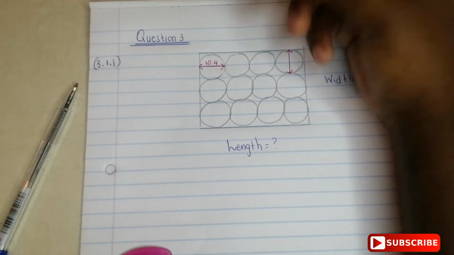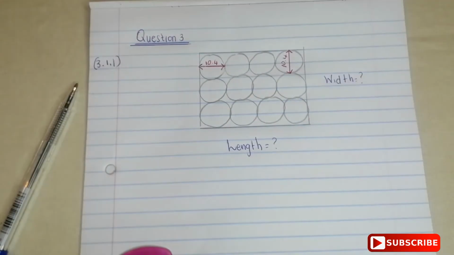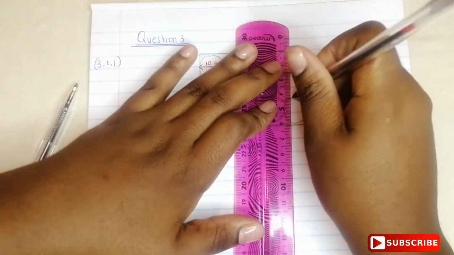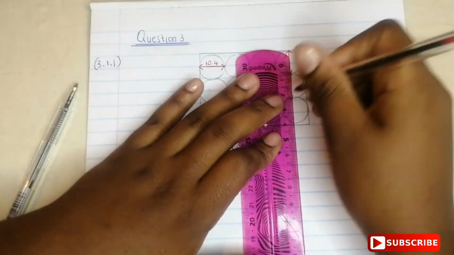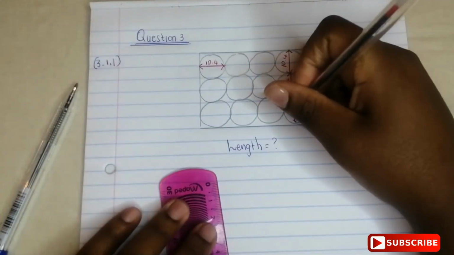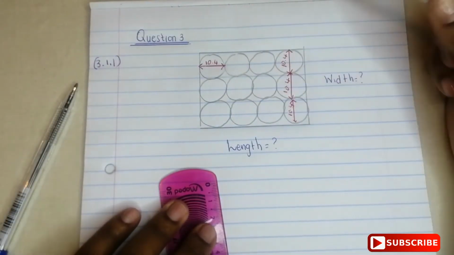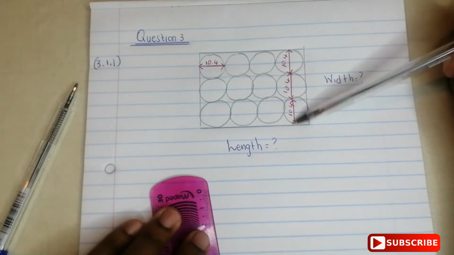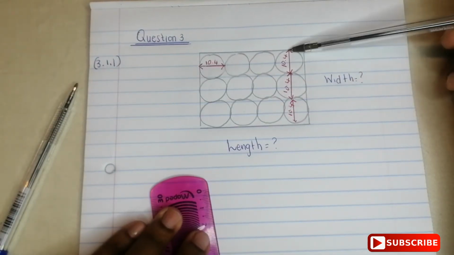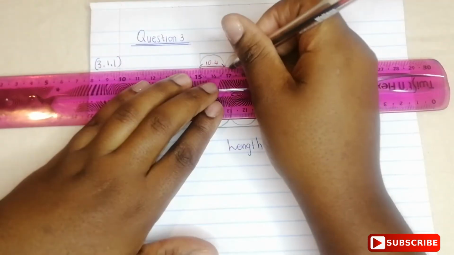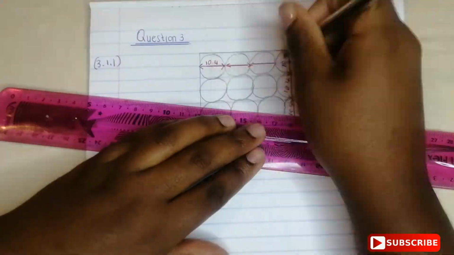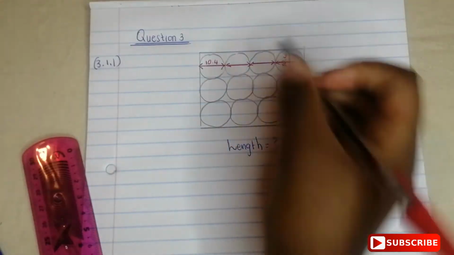And the diameter for one candle is 10.4 centimeters, right? Meaning that the distance from there to there is also 10.4. And the distance from there to there is also 10.4, right? Meaning that to get the width of this box, what do we need to do? We need to add these 10.4s. And to get the length of this box, we need to do what? We need to add these 10.4s.